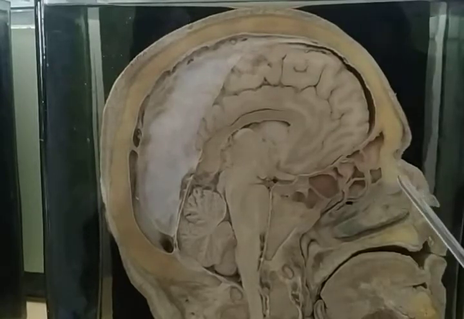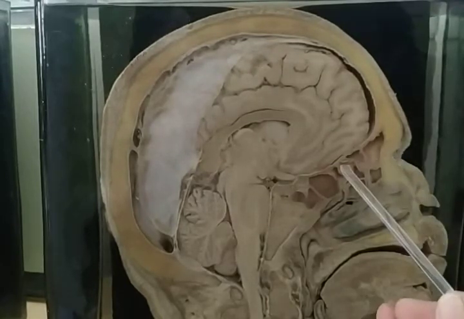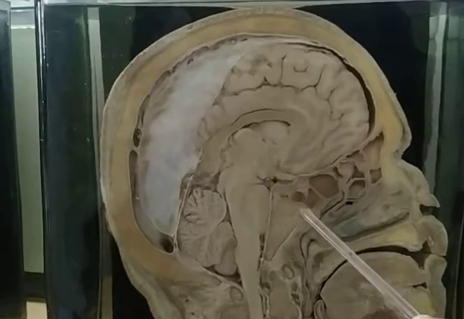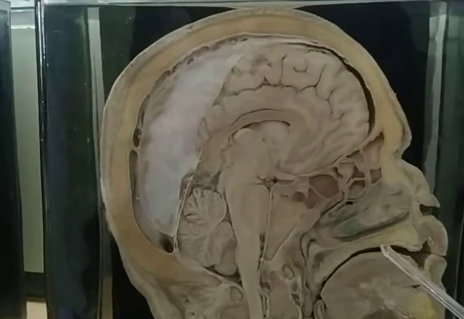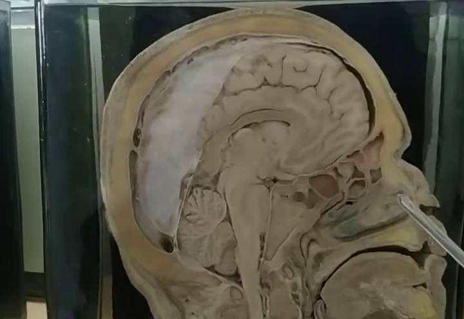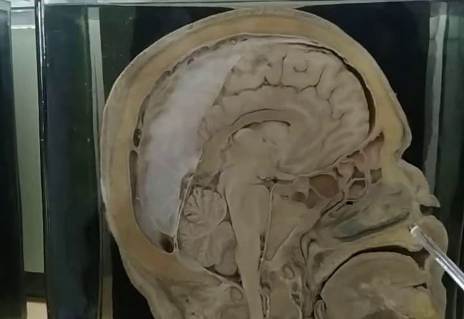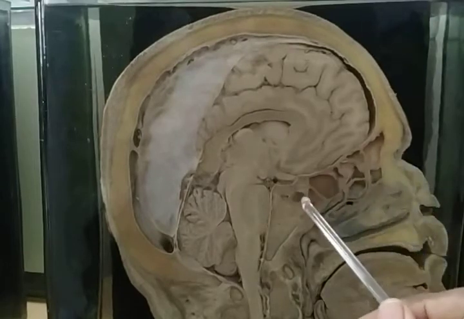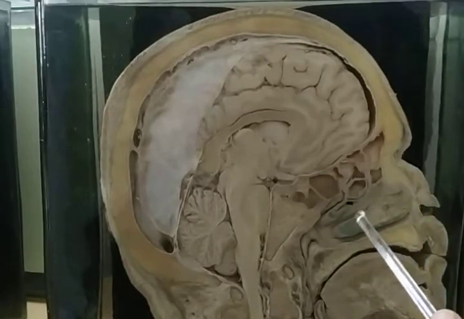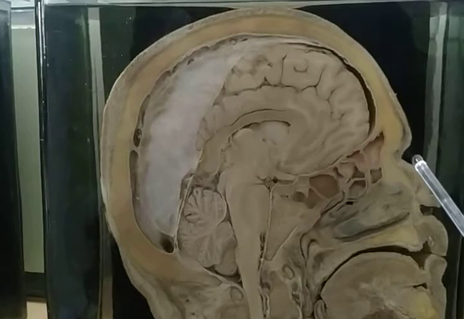Surrounding the nose or the nasal cavity there are air sinuses which are called the paranasal sinuses. The openings of these paranasal sinuses are into the lateral wall of the nose.